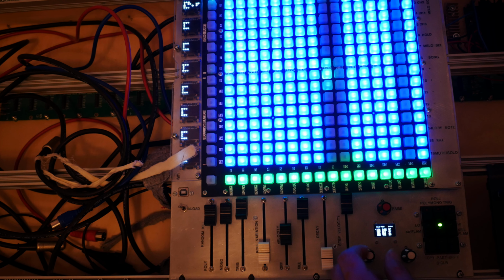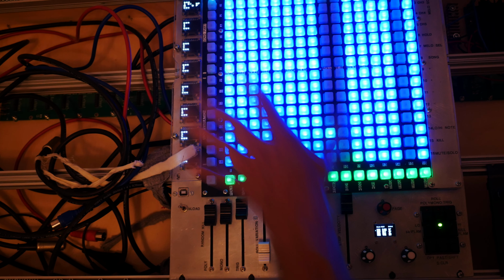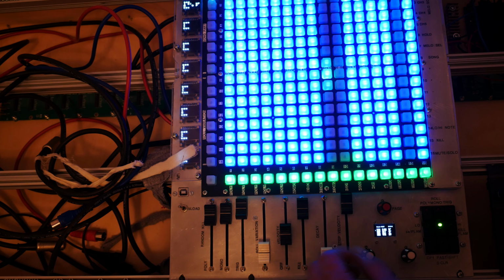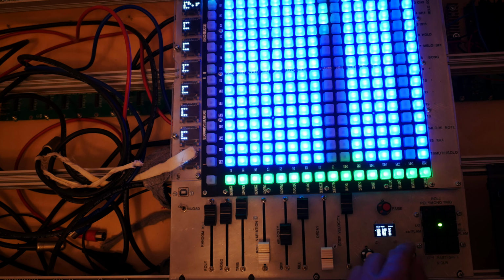This is for if the Triggermatrix is MIDI clock master. If it's slave, you go to the clock in and change there the MIDI port. The same for the poly output and the poly input. Poly output is clear, so it's with trigger. Mono is also with trigger, and trig is also with trigger. The poly in is for keyboard or melody sequencer.